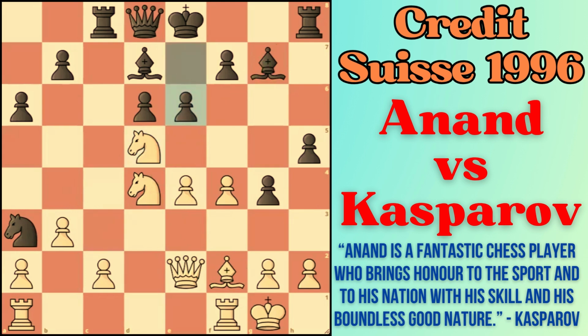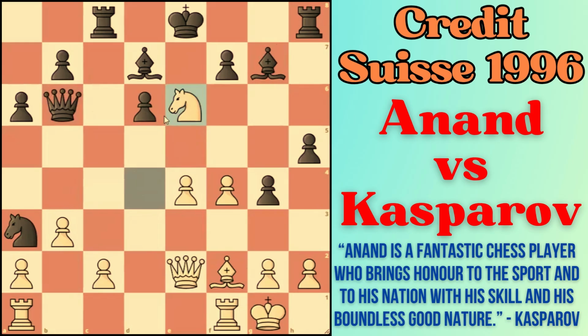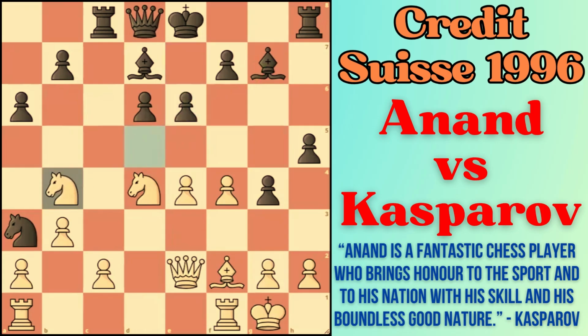Here, Anand had a clever move, knight to b6. If Kasparov had captured with the queen, knight takes e6 would have come with a discovered attack on the queen, followed by knight captures on g7 with check, giving white a clear advantage. But Anand, pressed for time, played knight to b4 instead. Kasparov launched queen to a5. Anand defended with queen to e1.